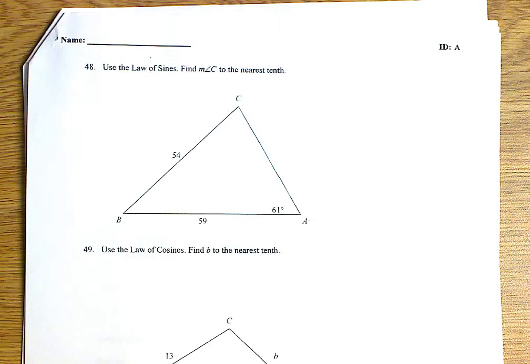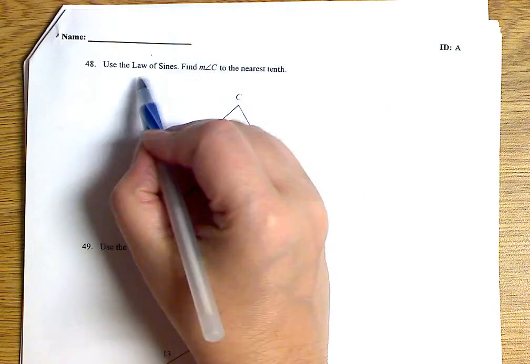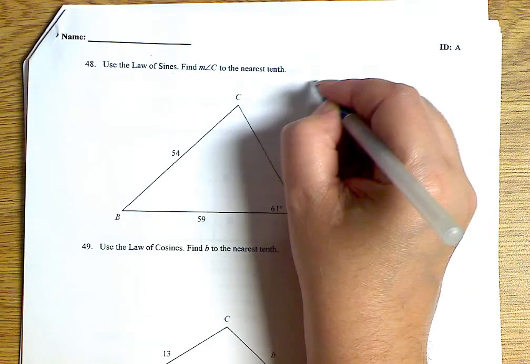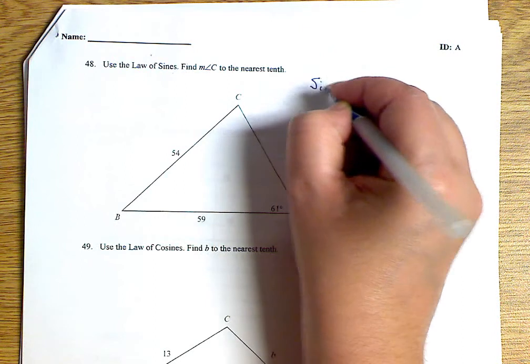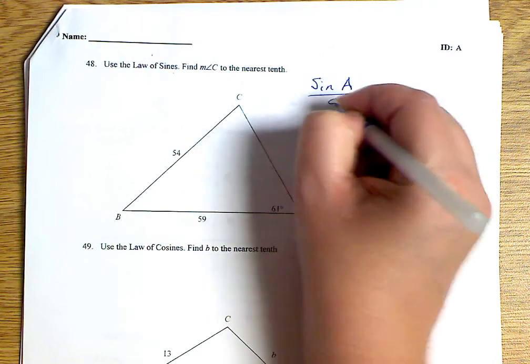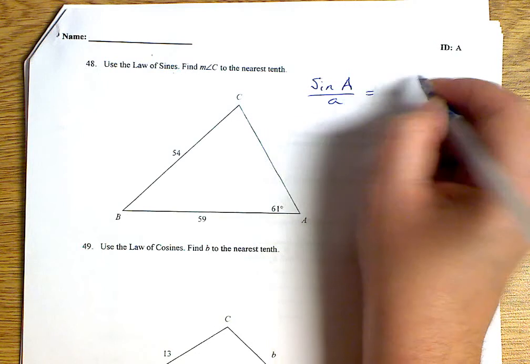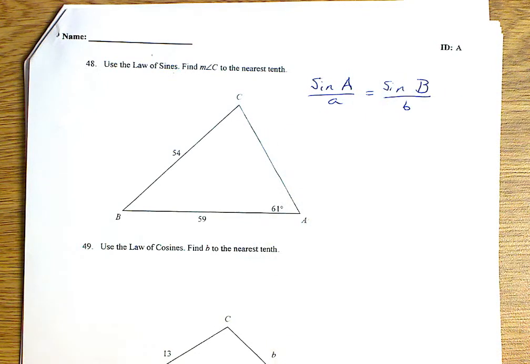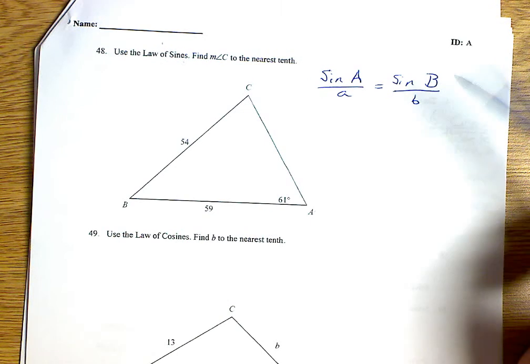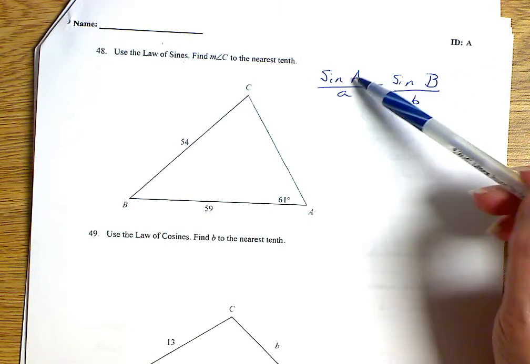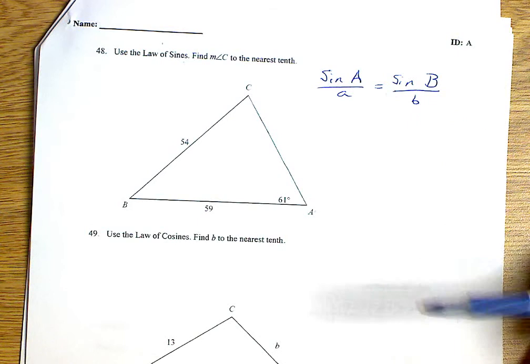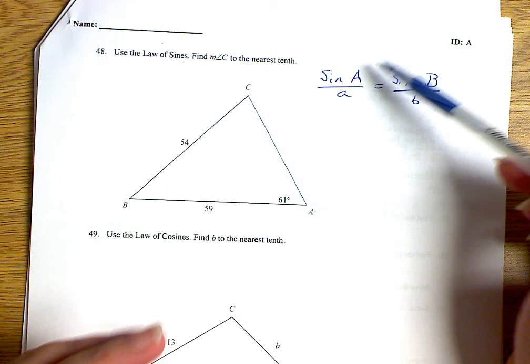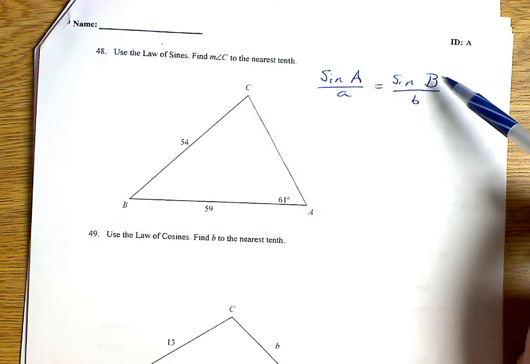All right, so 48, page 11. 48, using law of sines. Remember, law of sines is sine of A over the side a is equal to sine of B over that side b. All this is saying is you have to have 2 angles and the sides across from them to be able to use the law of sines. It doesn't really matter if it's A, B, or C. A goes with A, B goes with B, C goes with C.